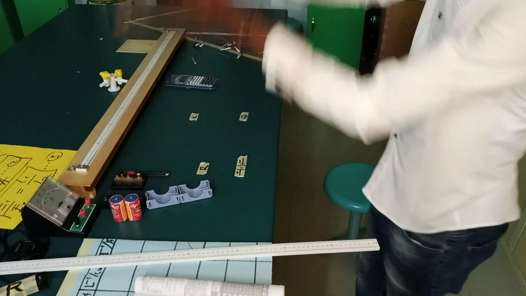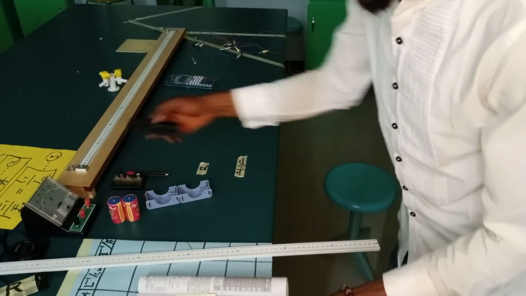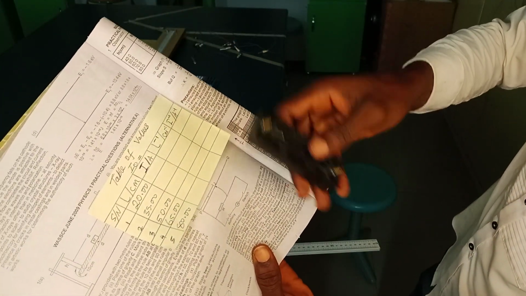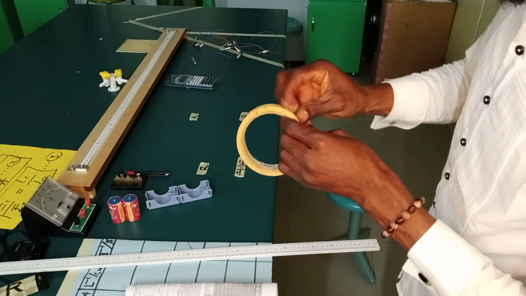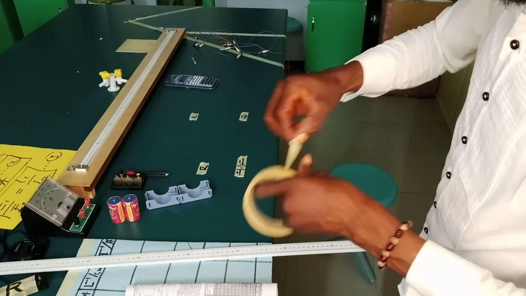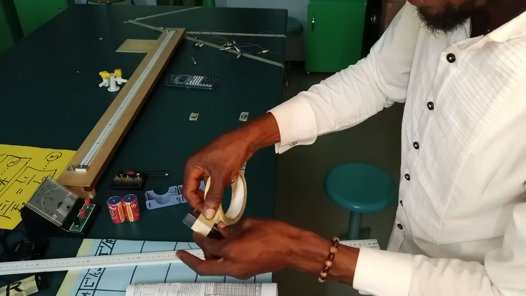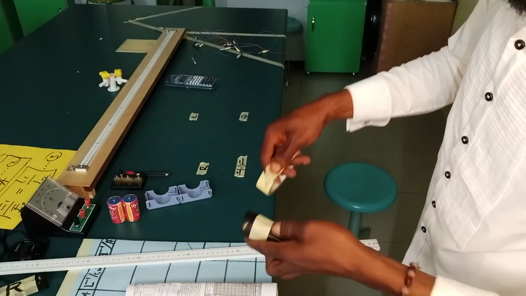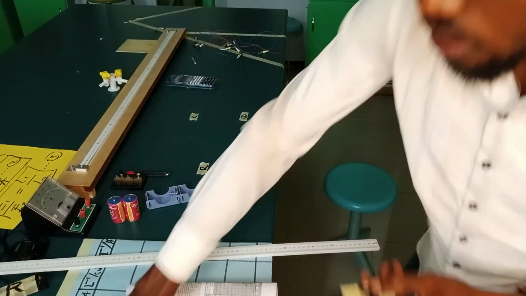I'll read from left to right. So the next thing I'm going to put there is your R. Your R is 5 ohm. So for the sake of emphasis, let me quickly just tag this guy as my R. Good.